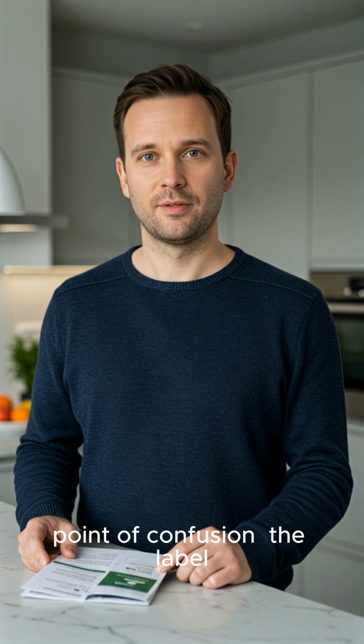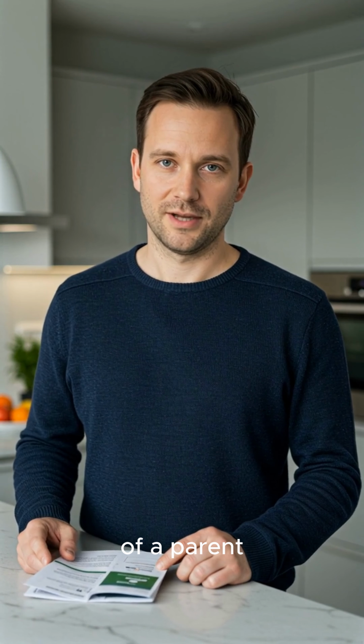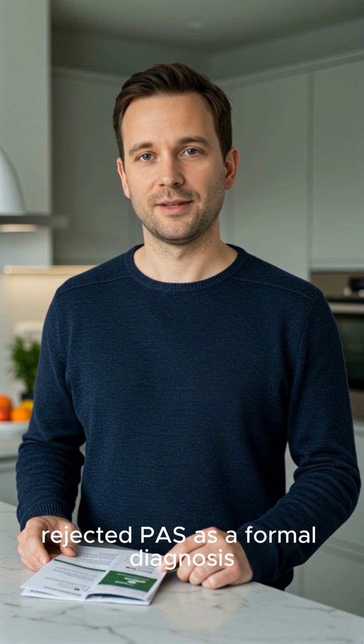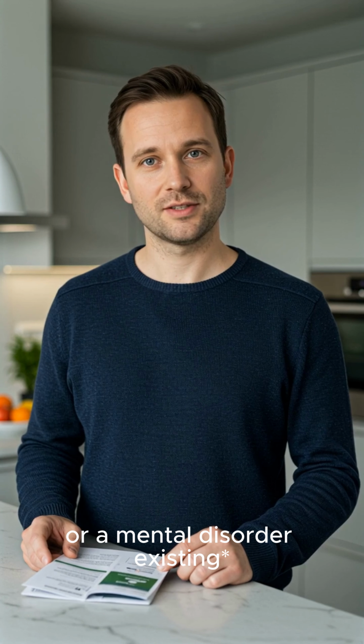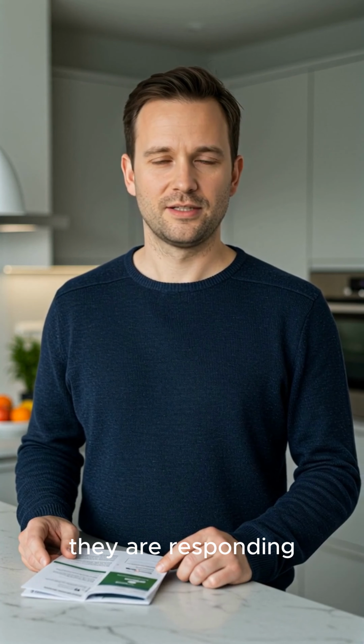Let's start with the biggest point of confusion: the label. You may have heard of something called Parental Alienation Syndrome, or PAS. This was a term proposed decades ago to describe a child's unjustified rejection of a parent. However, the scientific and medical communities, including the American Psychiatric Association, rejected PAS as a formal diagnosis. Why? Because it framed the problem as a syndrome, or a mental disorder existing inside the child. This was seen as a flawed approach. A child rejecting a parent isn't sick. They are responding to their environment.